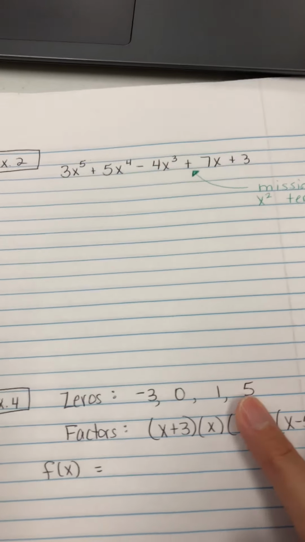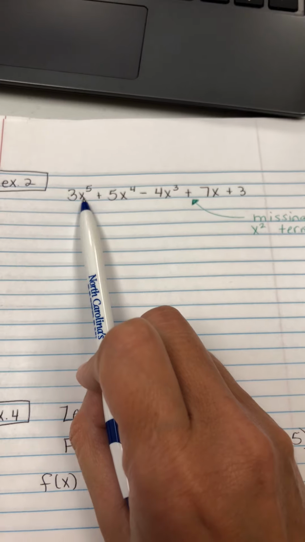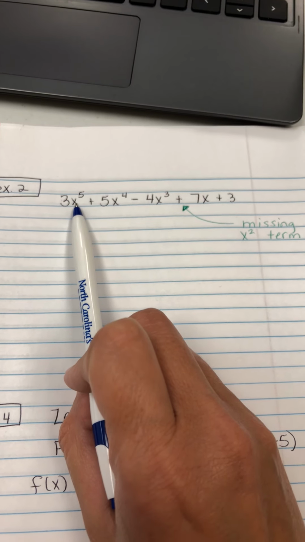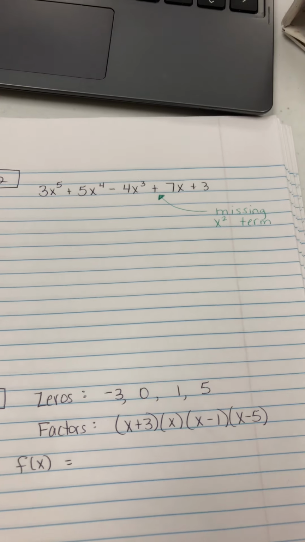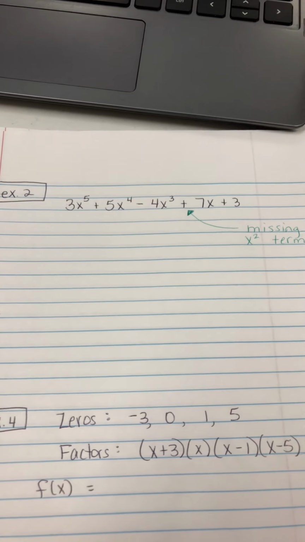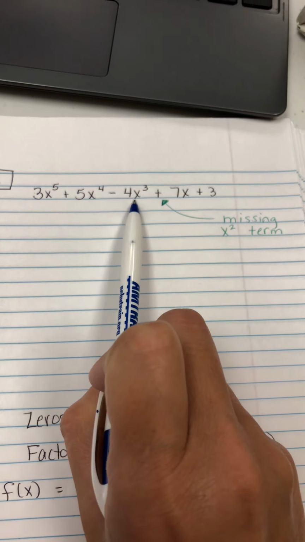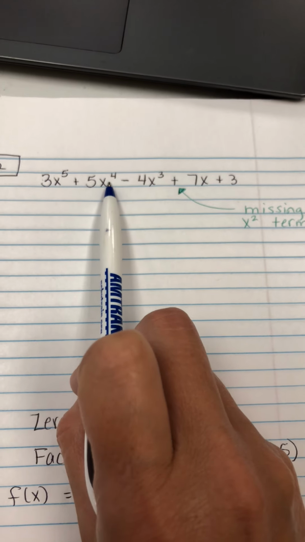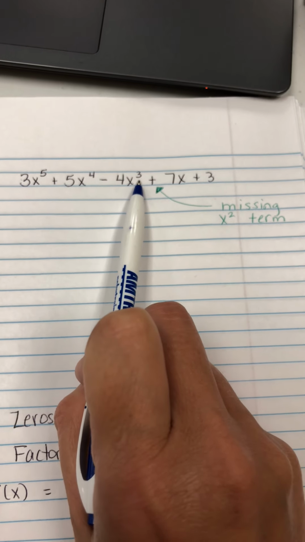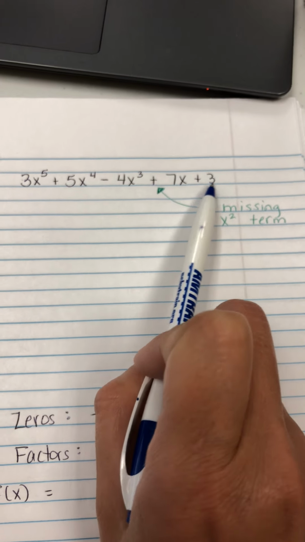Okay, so this is example 2 from your textbook. We're taking this 5th degree polynomial and they wanted us to divide it by an x plus 2. Okay, so what we have to do for synthetic division though is we are going to use these coefficients. And again, I want you to notice I go from degree 5 to degree 4 to degree 3. I am missing the degree 2. Then there's my degree 1 and my constant.